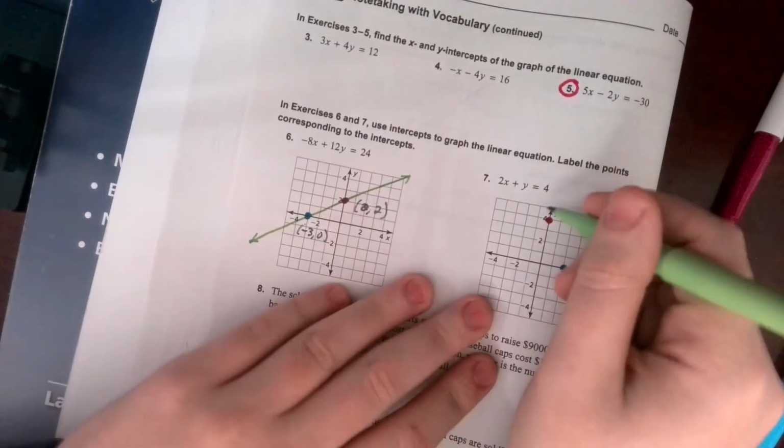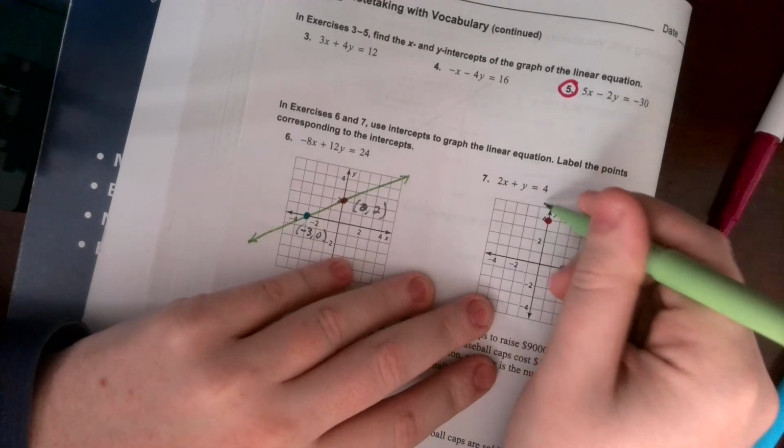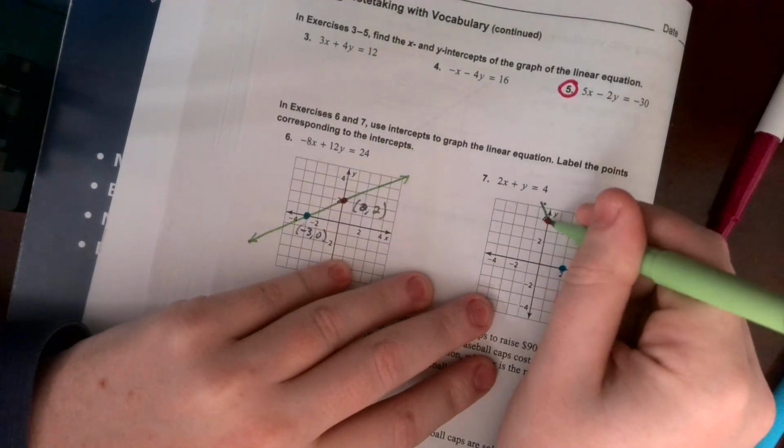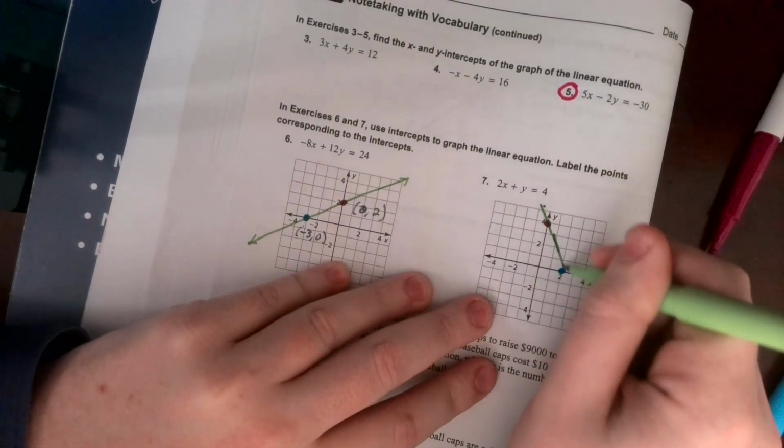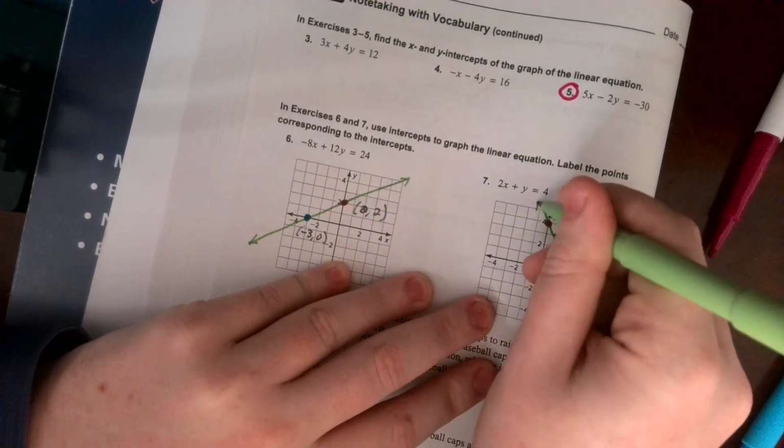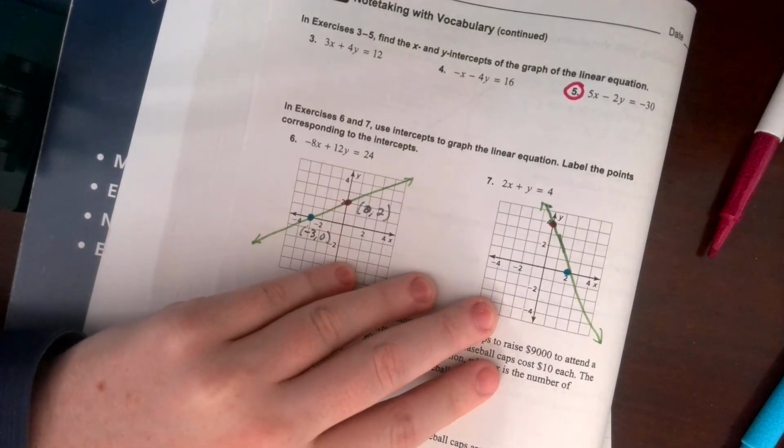Bam, our line is done. No need to figure out the slope, no need to figure out pretty much anything that we would traditionally need to figure out when finding a line. That's it.